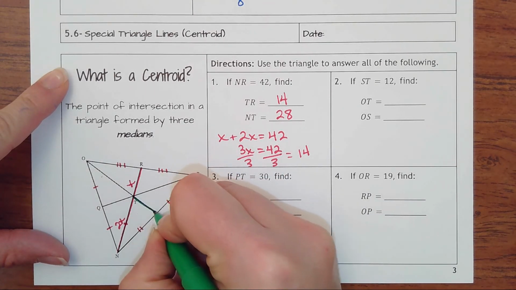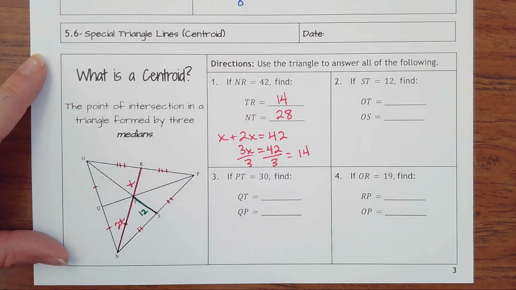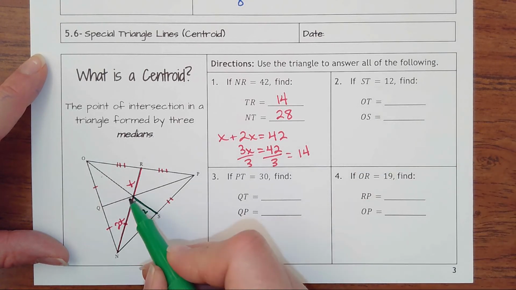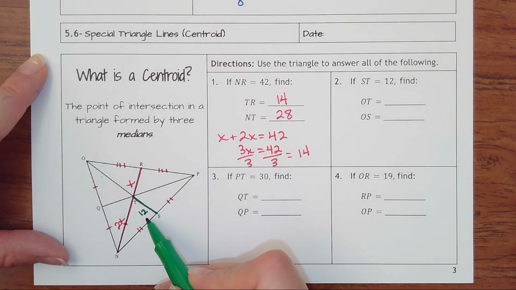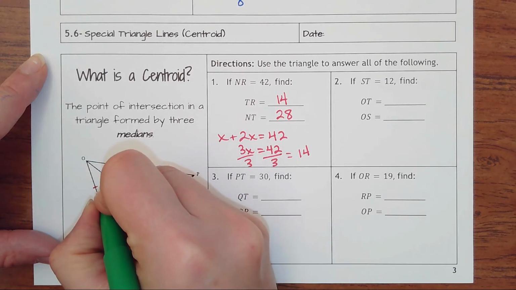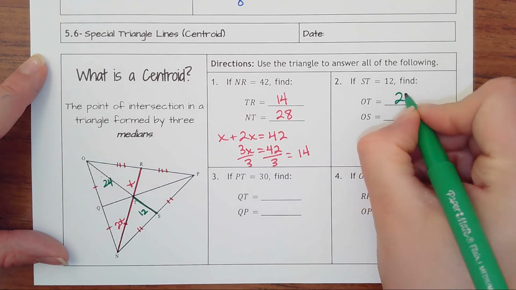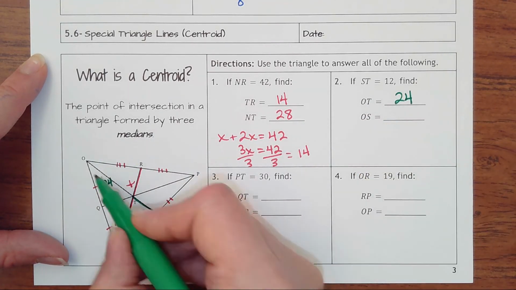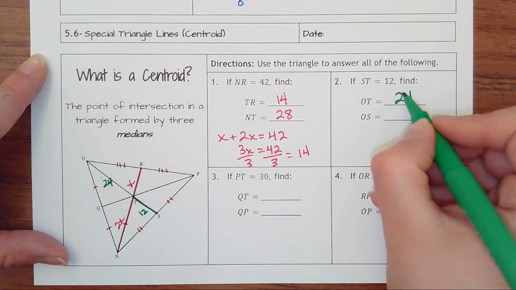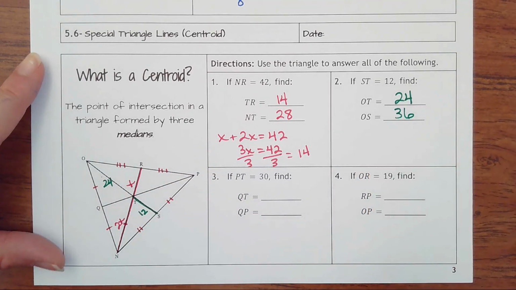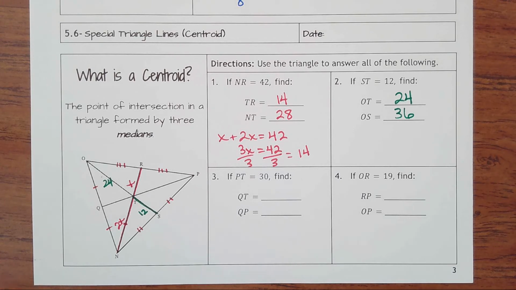All right, and then the next one, if ST is 12, right here, that's now the shorter piece. Find these two things. So we want to find OT, which will be really easy. We're just doubling this. So that would make this 24. And then OS would be the total median, which would be 24 plus 12, which is 36. So probably should have started with the easier ones first.